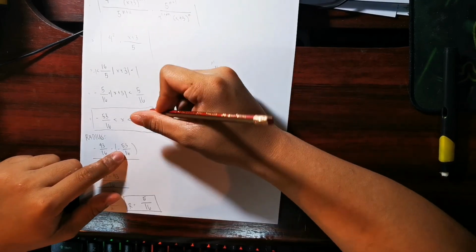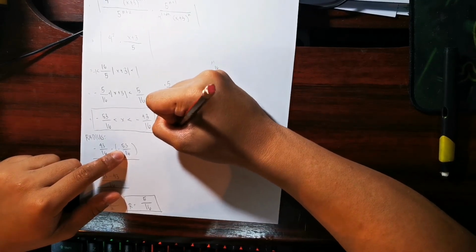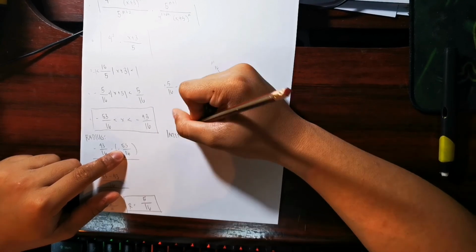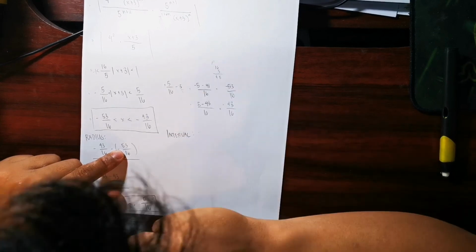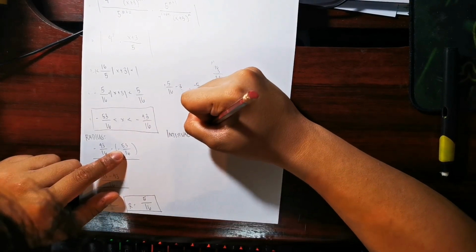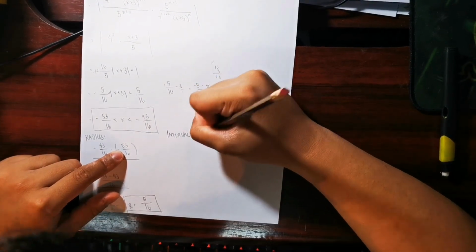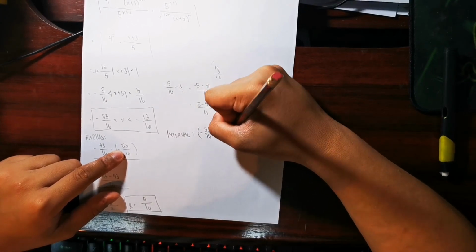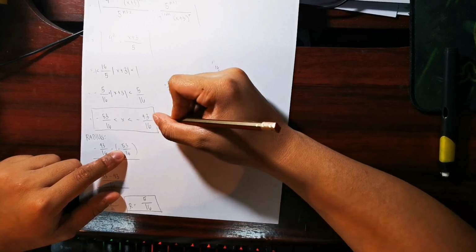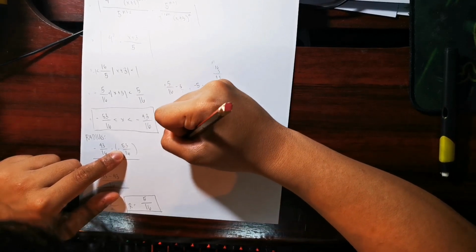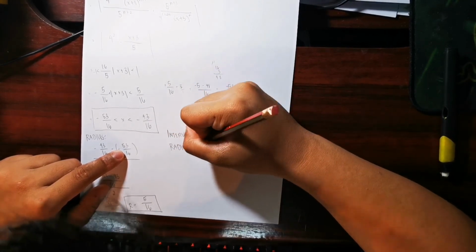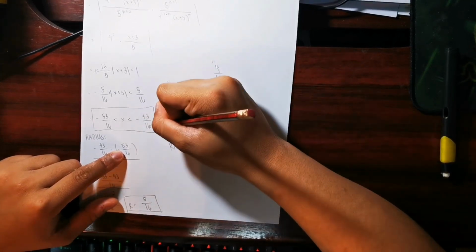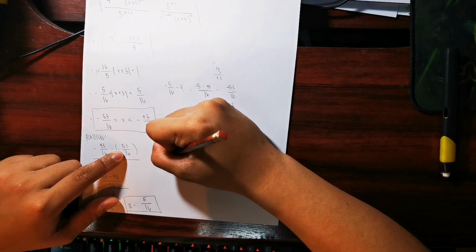So therefore, our interval for this question is negative 53 over 16 and negative 43 over 16, and our radius is simply 5 over 16. So here is our final answer.